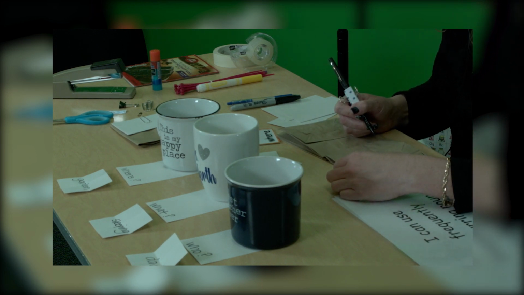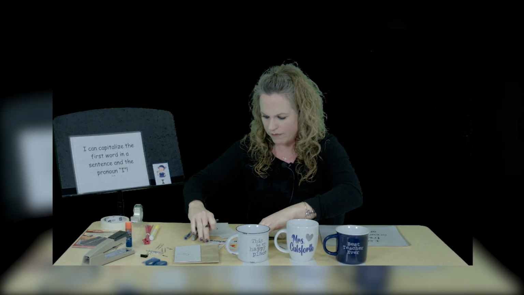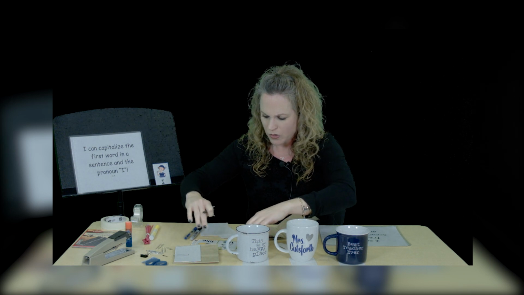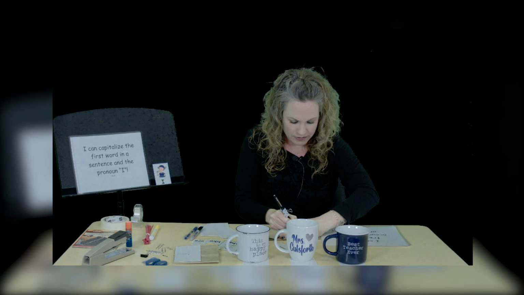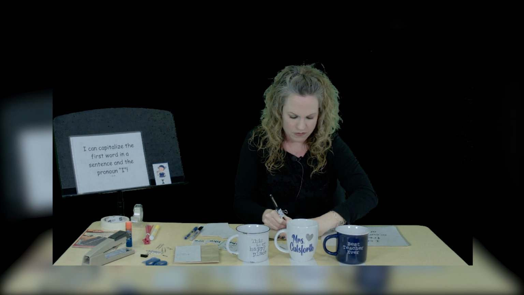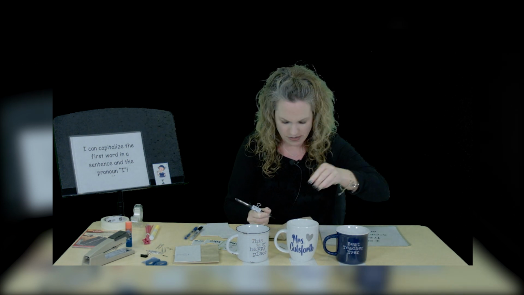Dad, sleeping, garden. That still doesn't make sense. I wonder if I have a word that would help. Oh, I see the word like. Oh, I just said the word see. I see. Oh, I like that even better. I see Dad sleeping. I could write that. I see Dad sleeping.